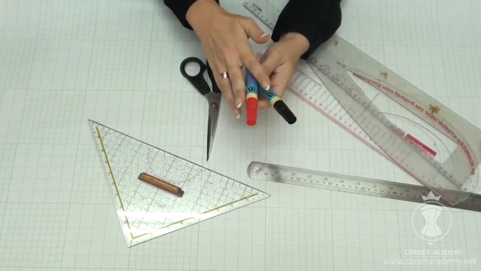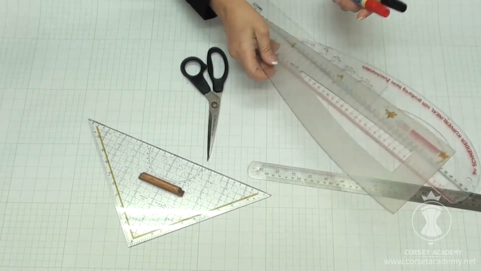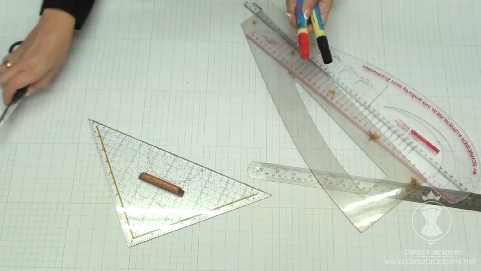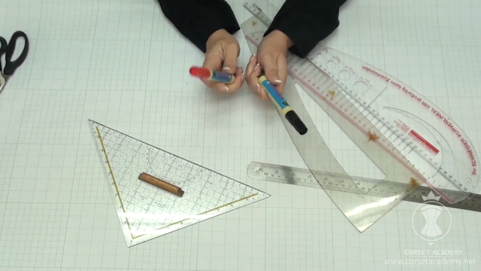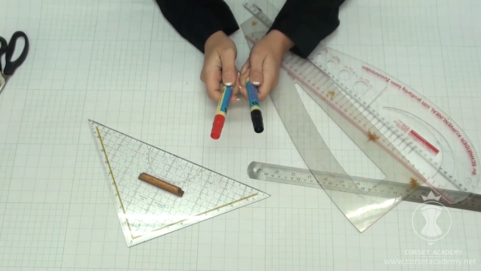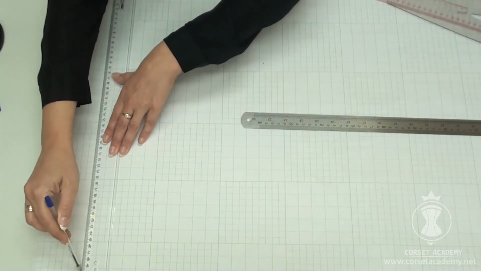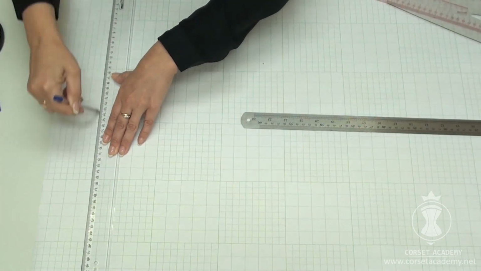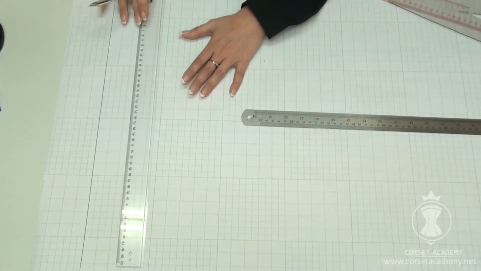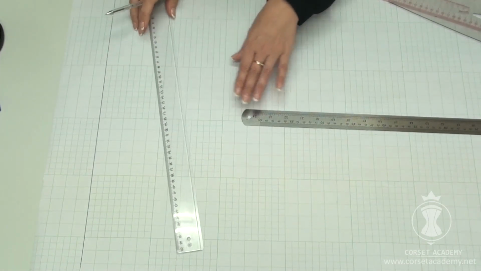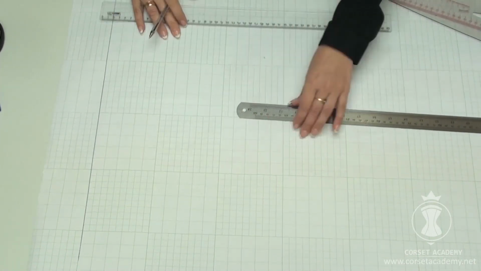Part 1. So, I have equipped myself with rulers, patterns, scissors, and markers of 2 different colors, and it's time to start drawing a grid for building my dress form. I draw a vertical line, the middle of the dress form, and draw a horizontal line, the shoulder line, in the upper part of the sheet.